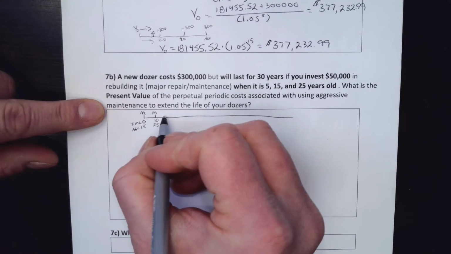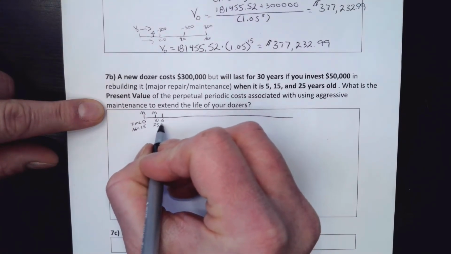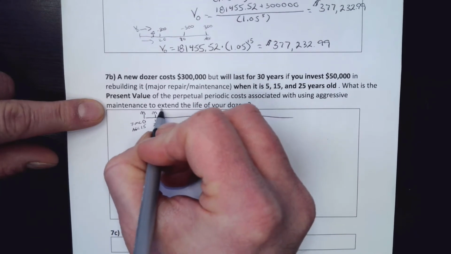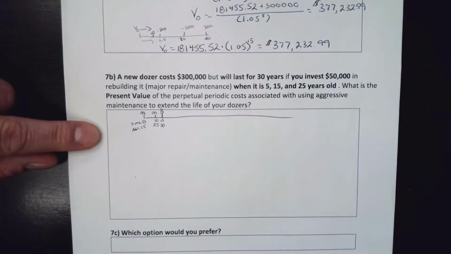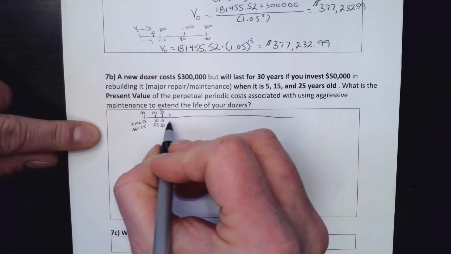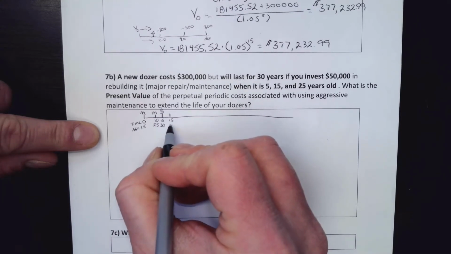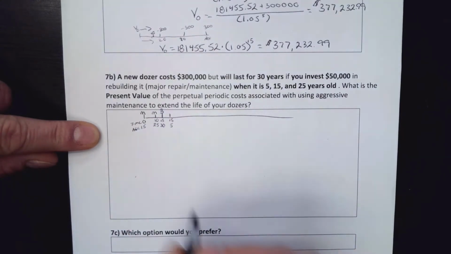And then the next thing that's going to happen is in 15 years, when it's 30, I have to buy a new one. The next thing I have to do is 5 years after that, 20 years out, I need to maintain it because now it's 5 years old again.